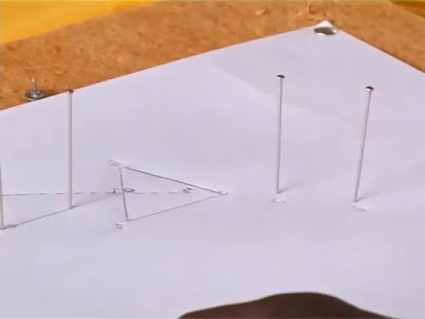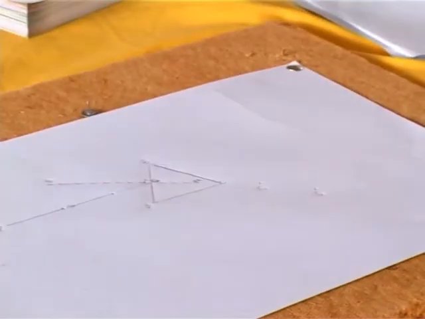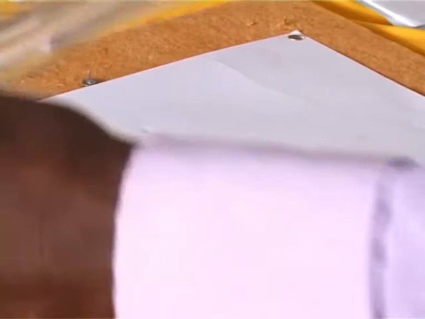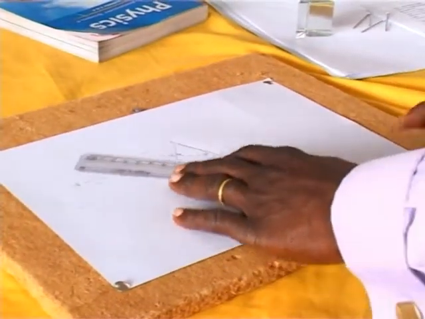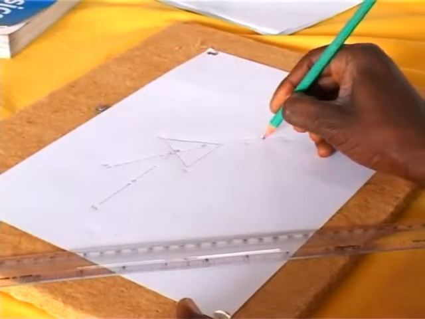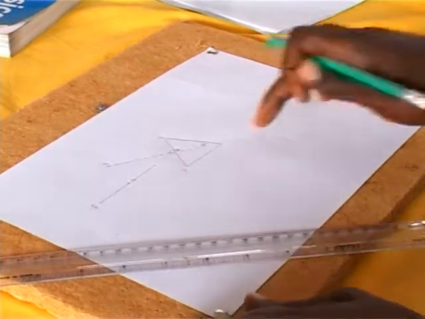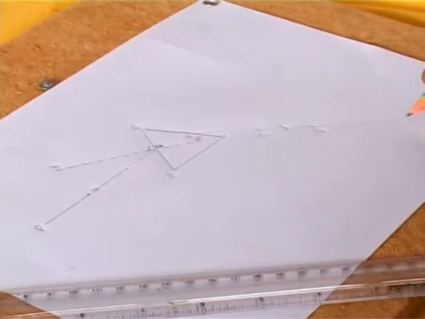Then remove the glass block, triangular prism, and the optical pins. Then join points S1 and S2 so as to produce the emergent ray. This is emergent ray RS.